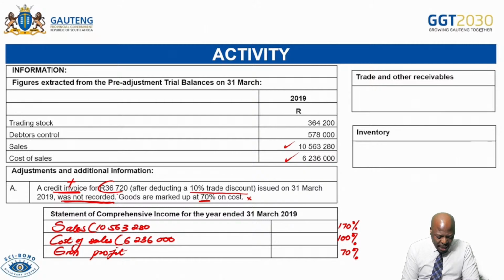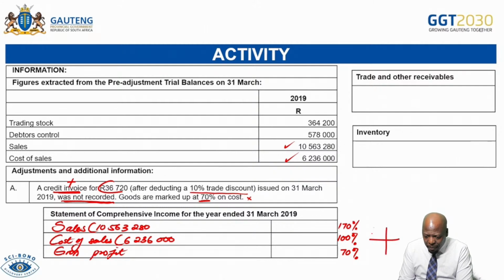Okay. I need to record this credit invoice. I know that when an invoice has not been recorded, it will affect a number of accounts. And to make that simple for you, we call it the diskette. So I'm coming here and writing it here. We're going to have our debtors control, our sales, our cost of sales, and our trading stock. That's the diskette. And then we now need to know the amounts.